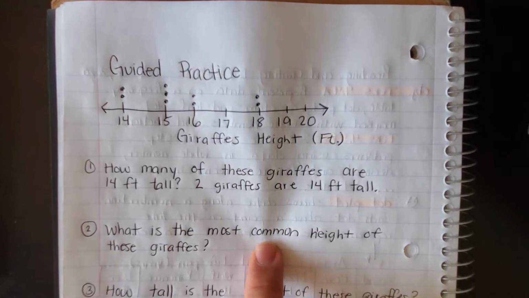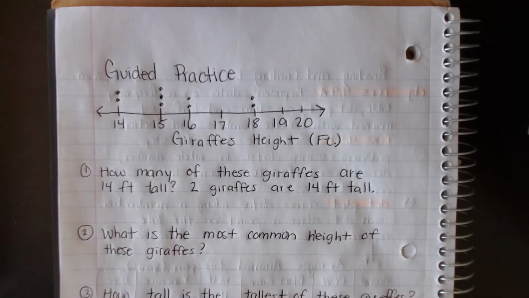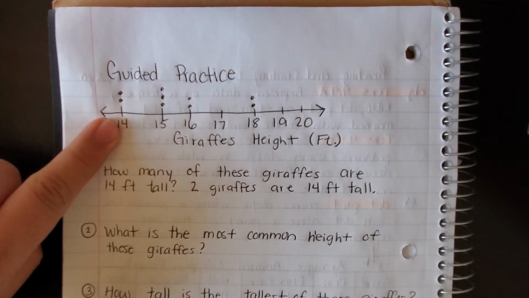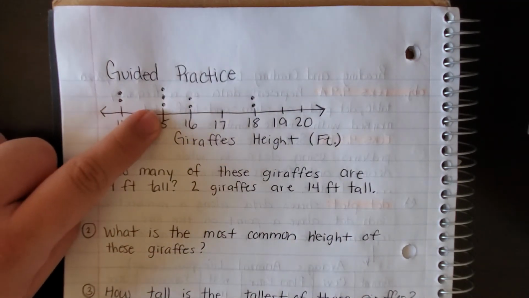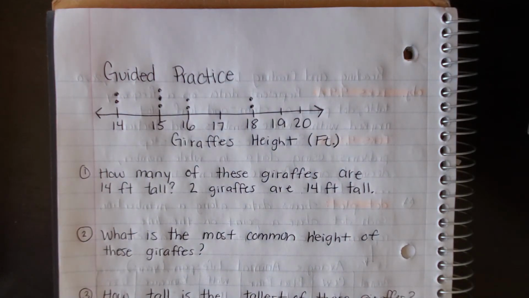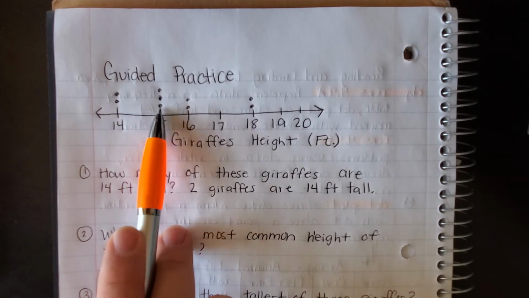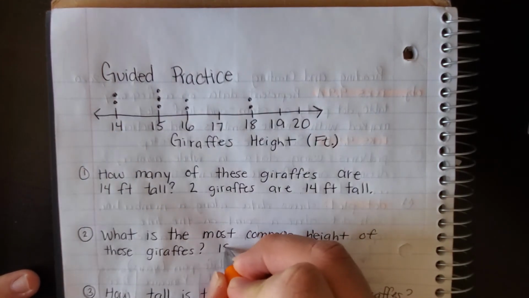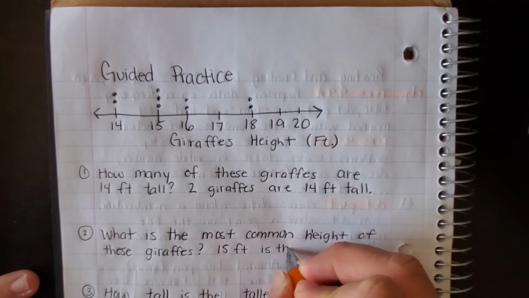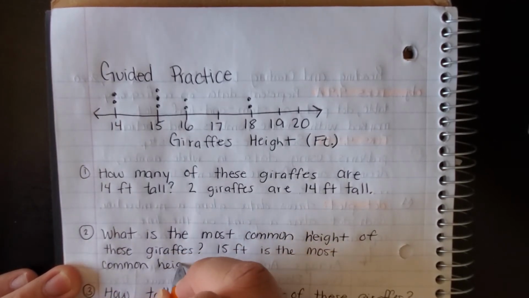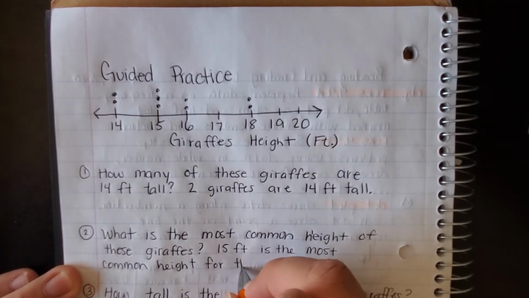Next one. What is the most common height of these giraffes? So go back and look at that data. Do we have dots that are the most common, like, oh, this one repeats a lot? Well, 14 repeats 2, that has 2 giraffes. 15 has 3, 16 has 2, and 18 has 2. Okay, is there one that's different? 15, right? It looks like there's more giraffes with that common height. So 15 feet is the most common height for those giraffes.